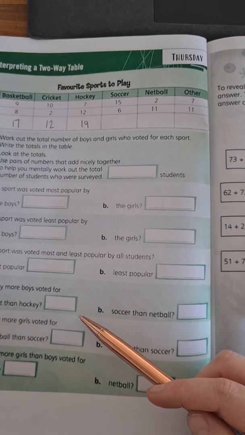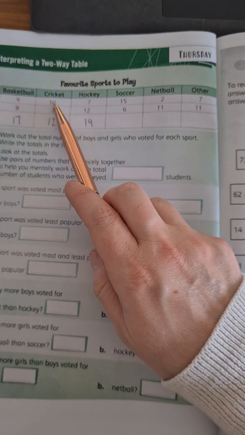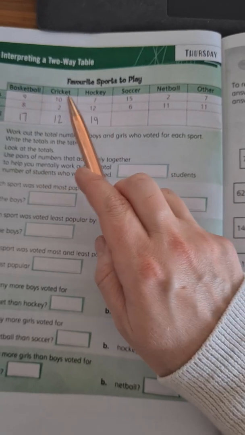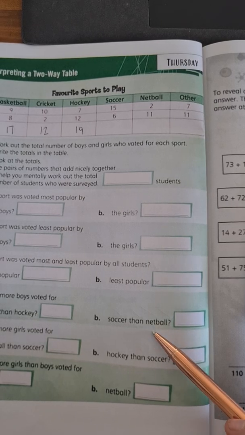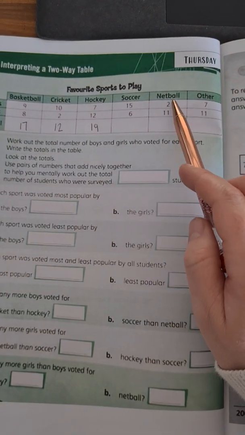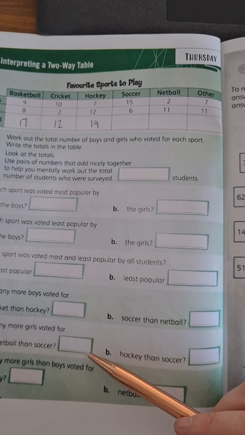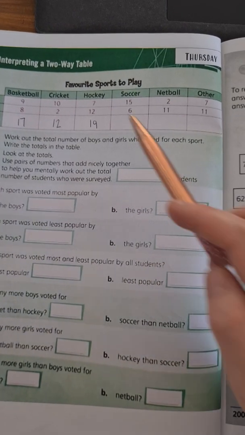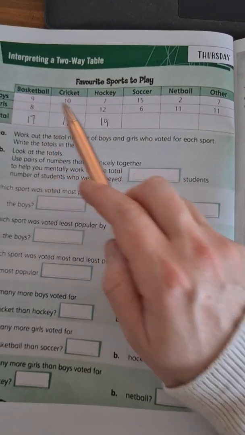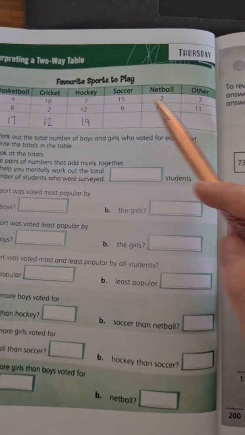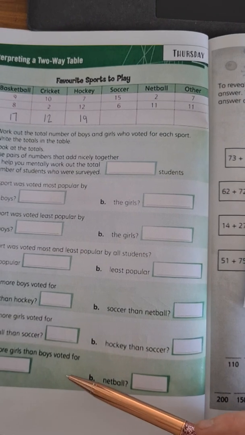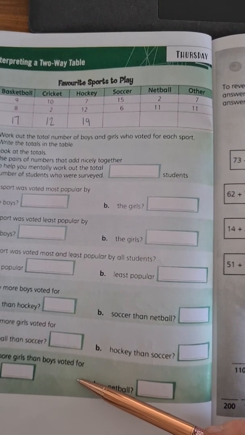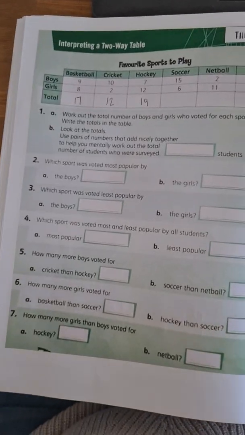How many more boys voted for cricket than hockey? So what is the difference between those two numbers there? How many more boys voted for soccer than netball? What is the difference between those two? How many more girls voted for basketball than soccer? What is the difference between these two numbers? And hockey than soccer. So what is the difference between those two numbers? How many more girls than boys voted for hockey, netball? So that is finding the difference between two numbers again.